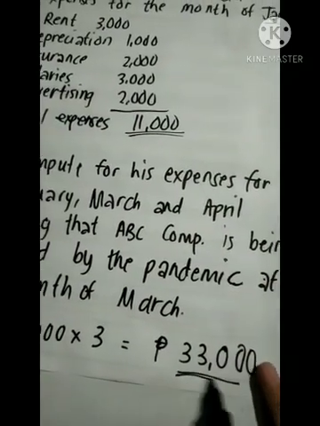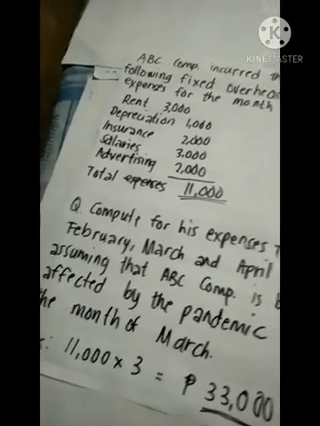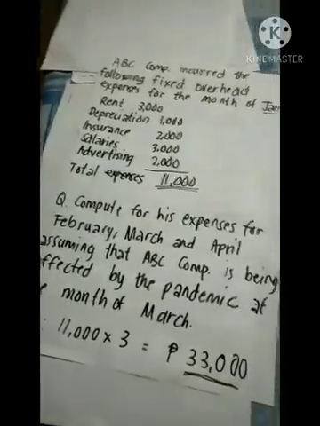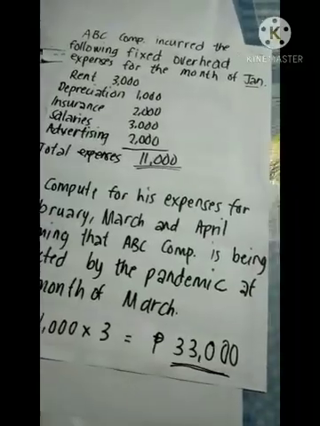Okay. So, ito ang magiging fixed overhead expenses ni ABC Company for the month of February, March, and April.